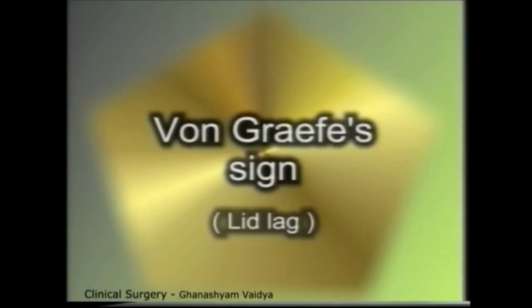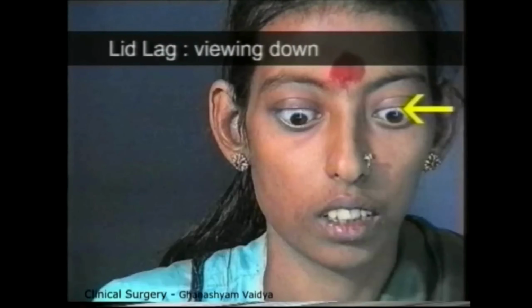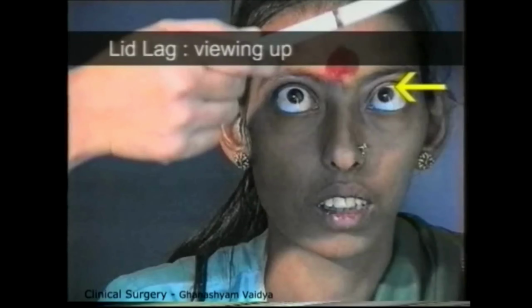Now test for lid lag or von Graefe's sign. With the left hand, fix the patient's head to prevent neck flexion or extension. Hold your right index finger in front of the patient's eye at a distance of 40 centimeters and asking the patient to follow the finger, move it upwards and downwards. When the patient looks downwards, the upper lid lags behind and a larger portion of the white sclera is exposed on looking down. This is a positive von Graefe's sign.